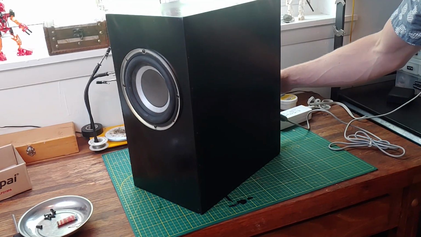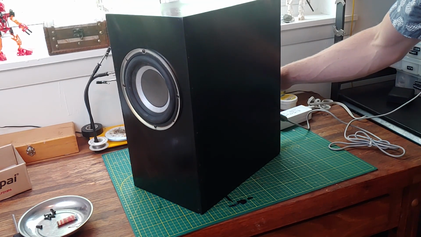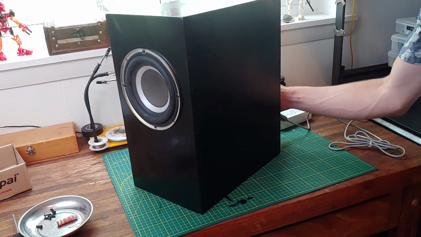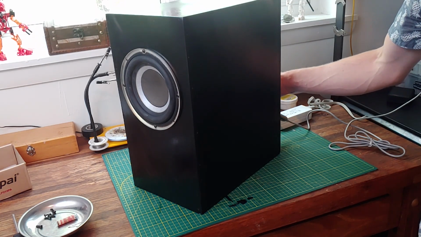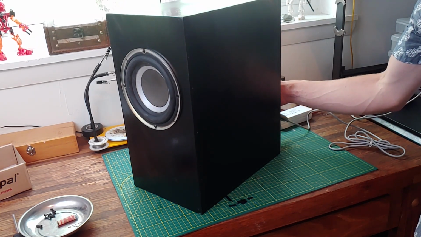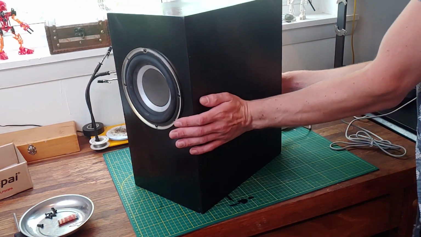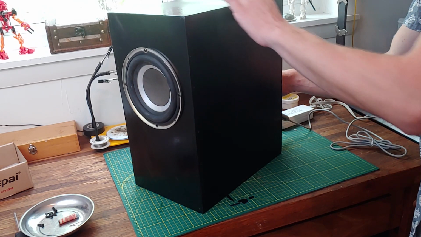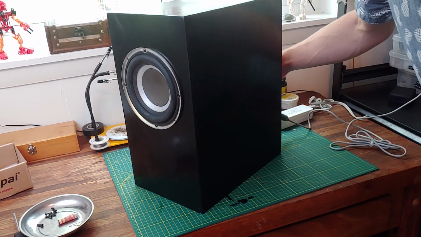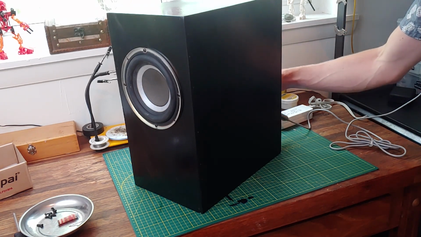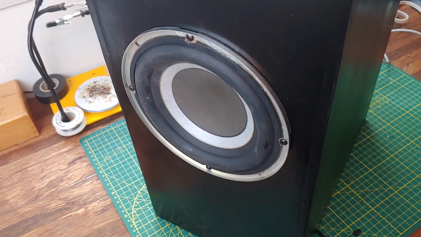Here we go. 50% volume. Okay. A little bit of rattling. Well, the box is moving. It does make the sounds. And there we have it. It took me longer than I'd like to admit, but it's complete.